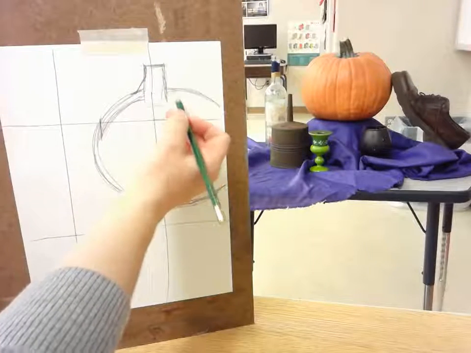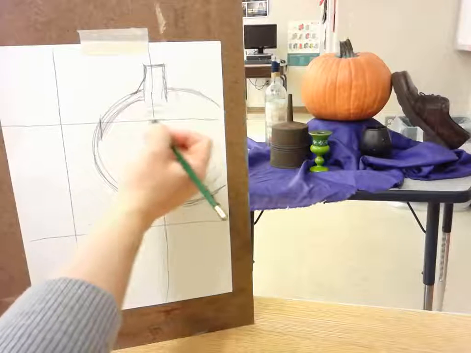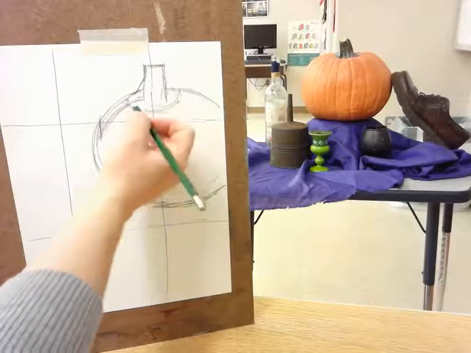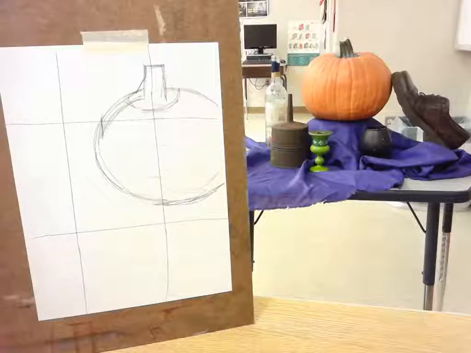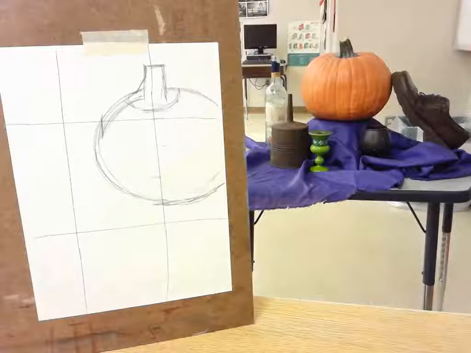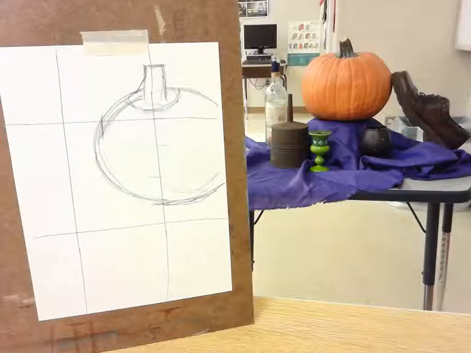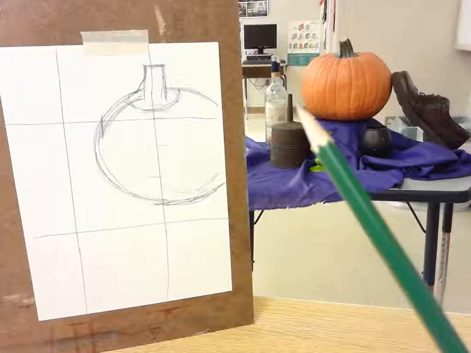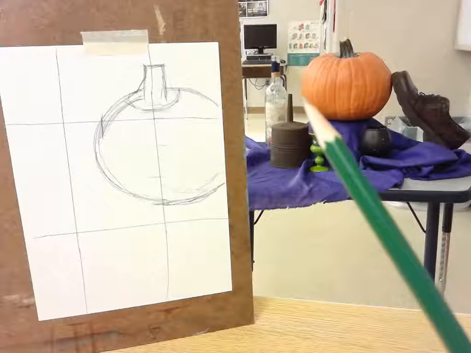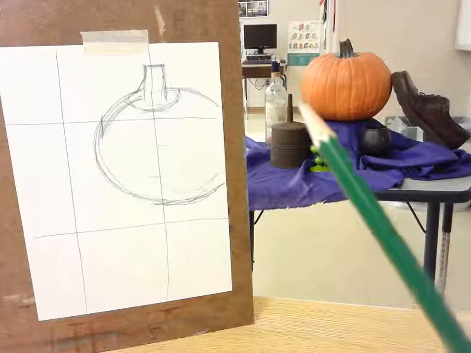Now we want to make sure we draw in that little roundish part at the top. All right, so now that we have the mapping out of where the pumpkin would be on my composition, I now want to think about the other objects in relationship to the pumpkin. So I'm going to start drawing the bottle, which is next to the pumpkin on the left-hand side, this glass wine bottle right here. I need to figure out how much space, the negative space, in between the wine bottle and the pumpkin there is, right there.